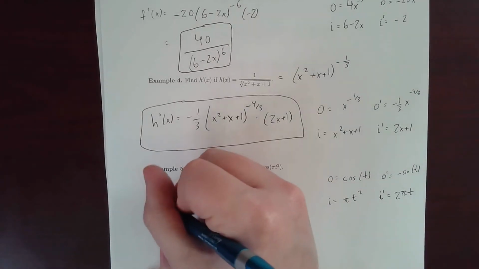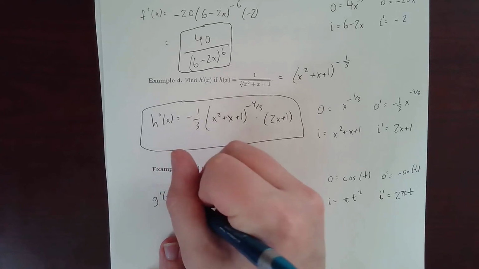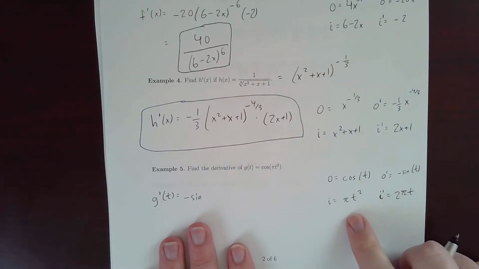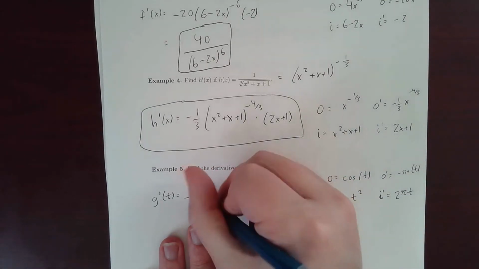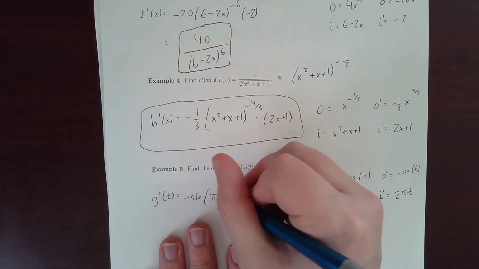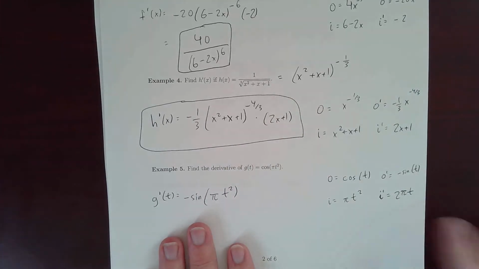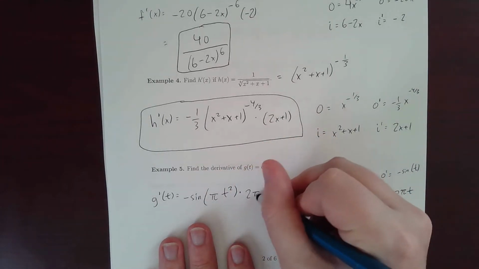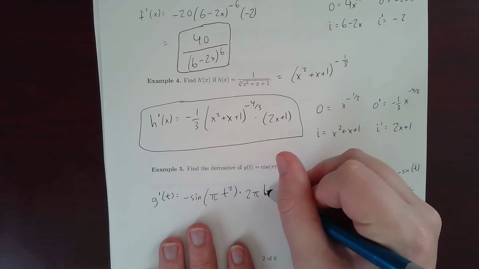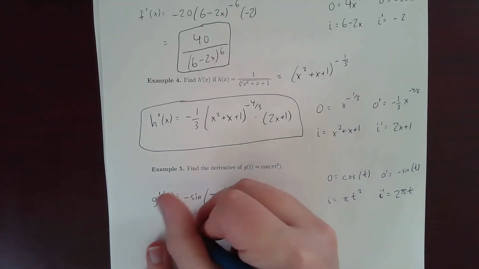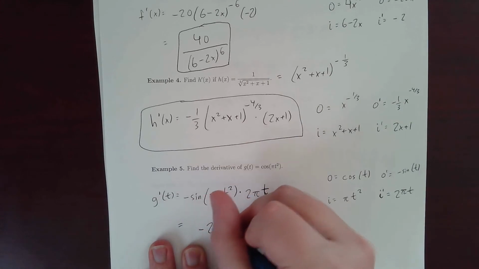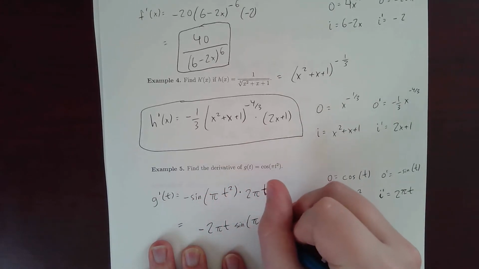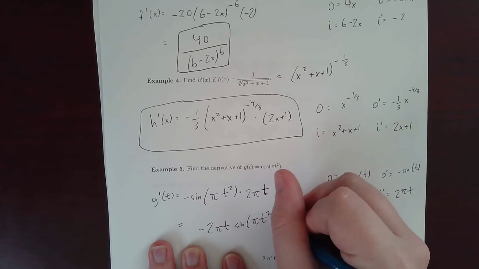And so in finding the derivative g prime of t, we will take negative sine, and then we'll replace the t with our inside function of pi t squared, and we'll multiply it by the derivative of the inside function, which is 2 pi t. And so we could even rewrite this to make it negative 2 pi t sine of pi t squared.